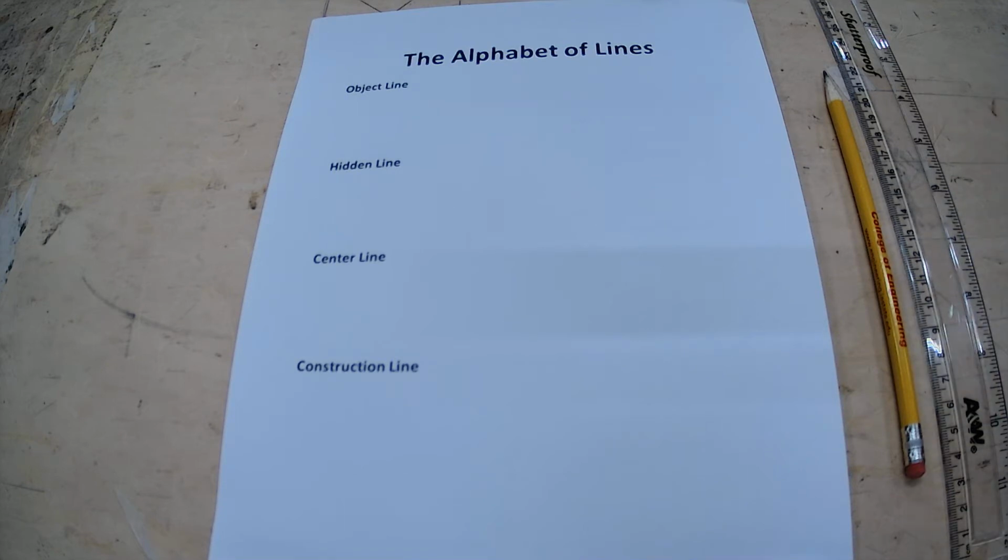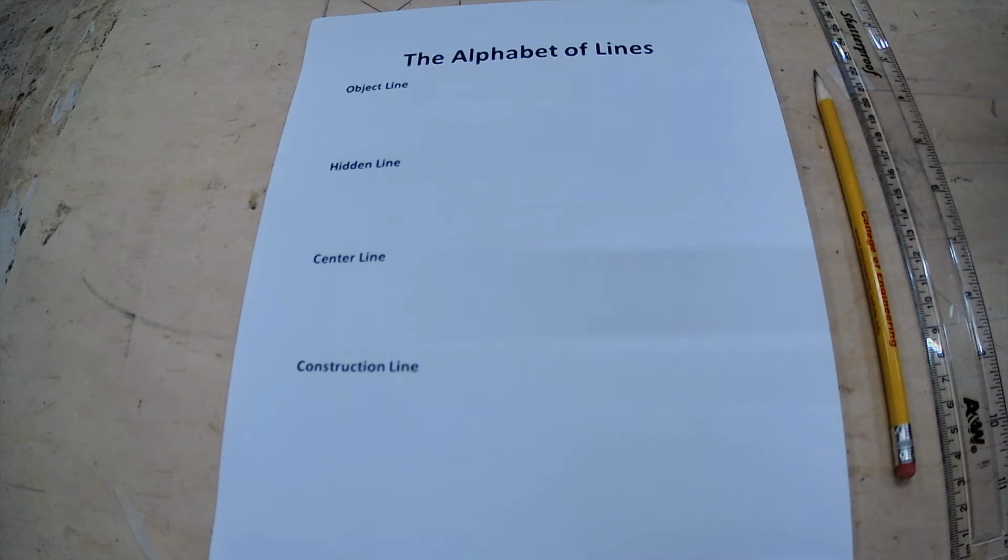These are generally true throughout most drawings, and you're going to see the phrase alphabet of lines anytime you're in a drafting class, an engineering class, wood shop, metal shop, anything like that. You're going to use these same types of lines to communicate very similar things or the same things. And so the first thing is we need to know what tools we're going to use.